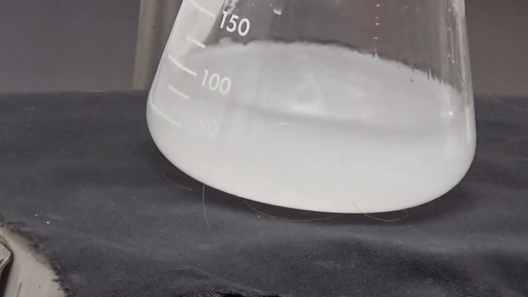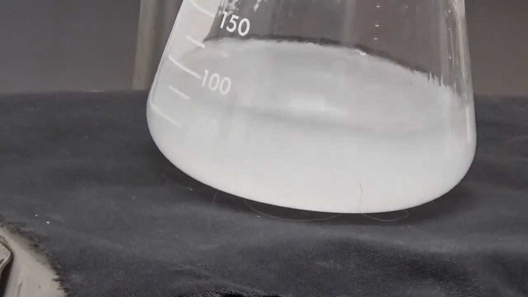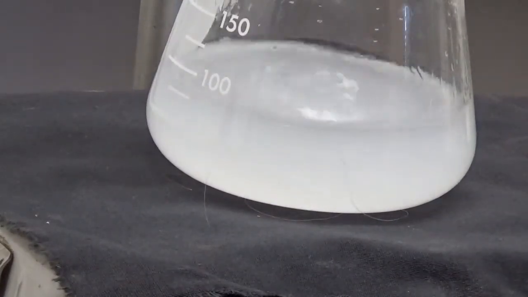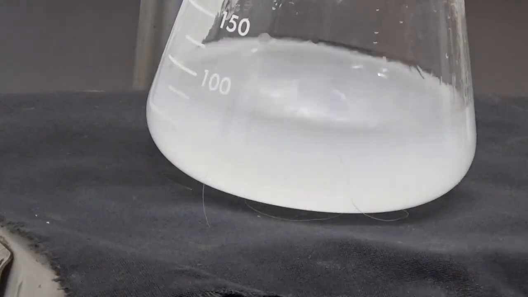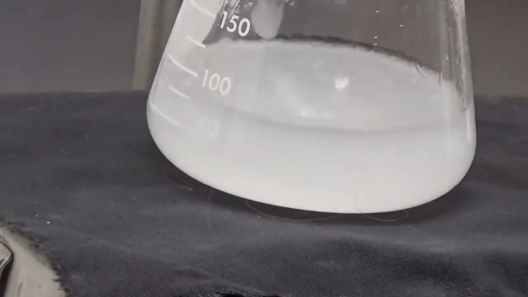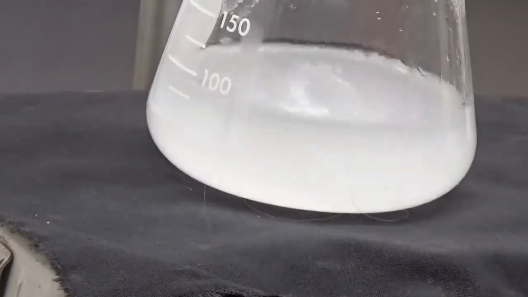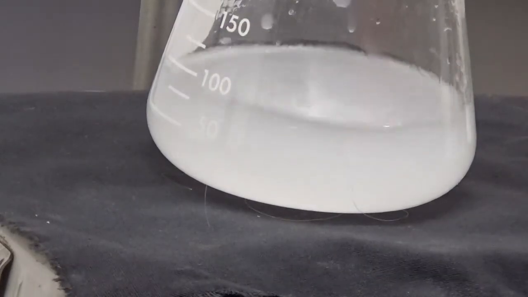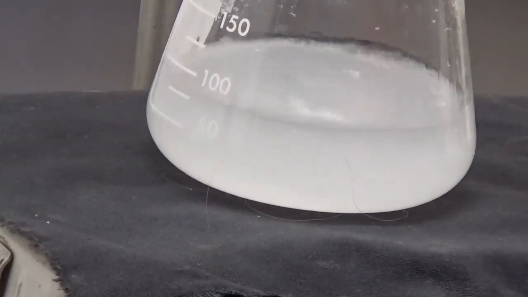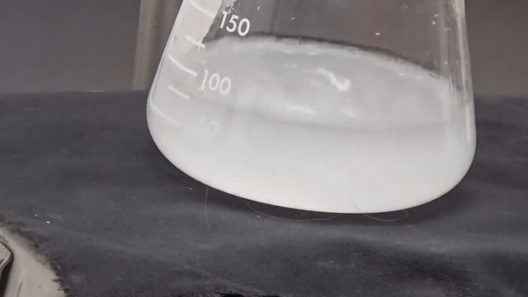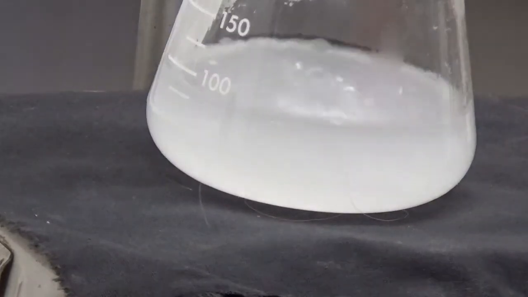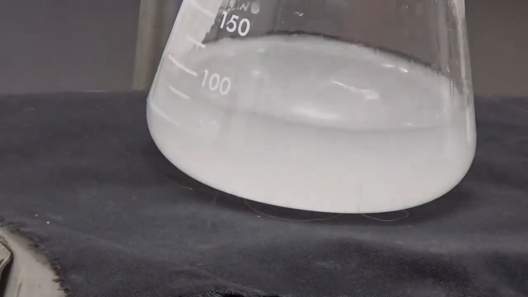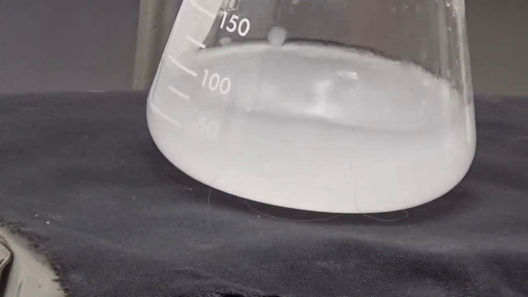Another bunch. It's quite a big bunch, but it's still cloudy. Because I added 10 mils of water this time, not 5. It was getting less and less each time. I was adding less and less acetic acid, but now I added a whole lot more water, so I'm going to have to add more acetic acid.